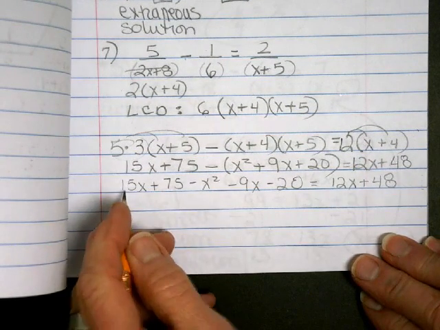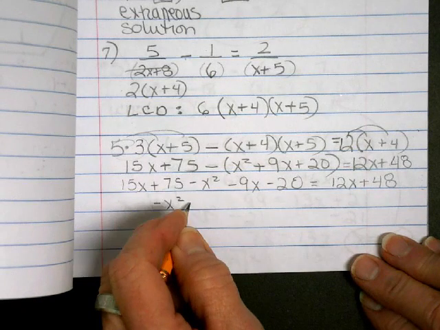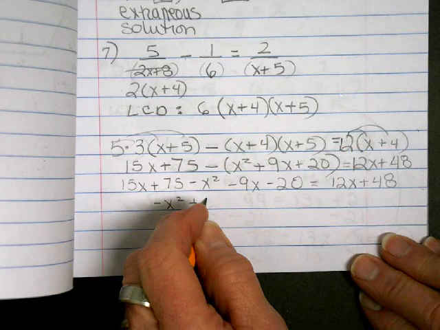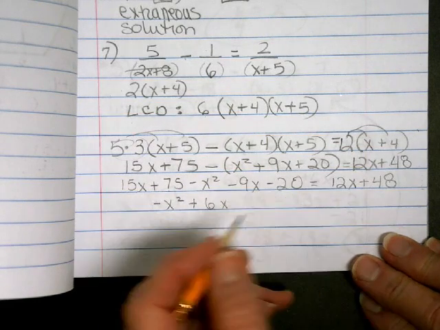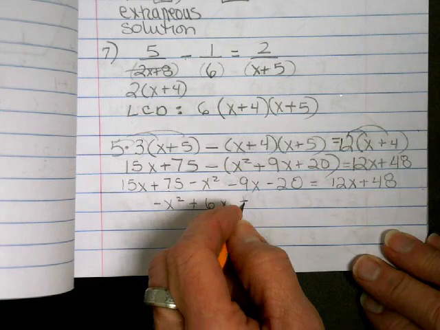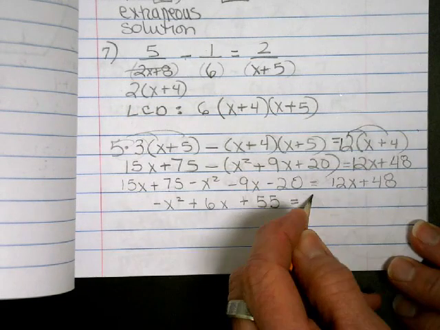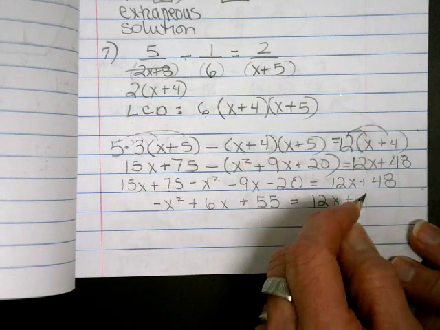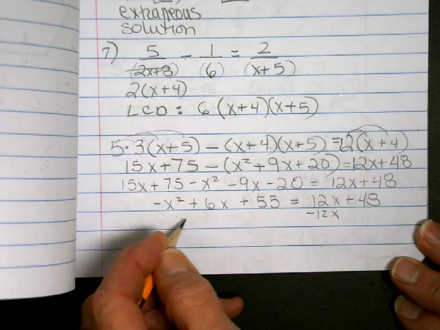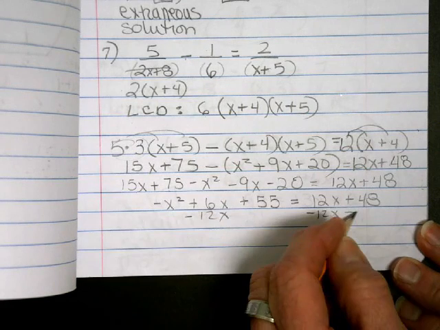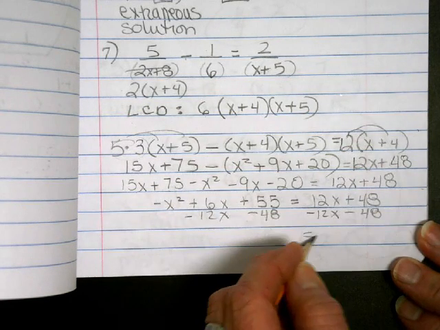So, let me see. So far, I've got a 15x minus a 9x. So I've got a negative x squared plus 6x, and then I combine 75 and 20, and I get positive 55. Equals the 12x plus 48. I'm going to move everything to the left side. So I have 0 on one side.